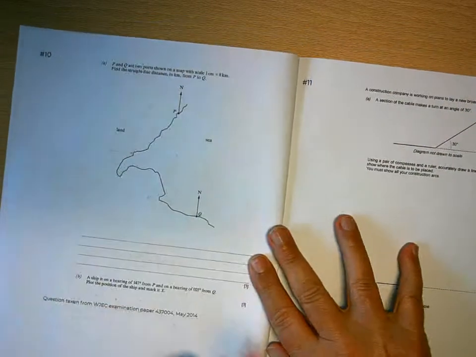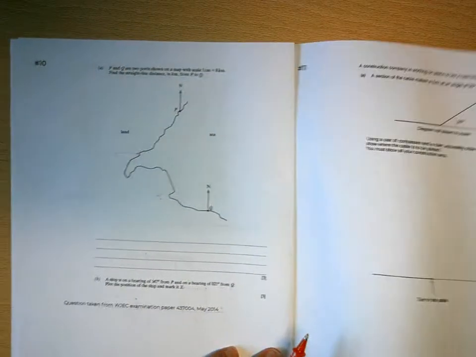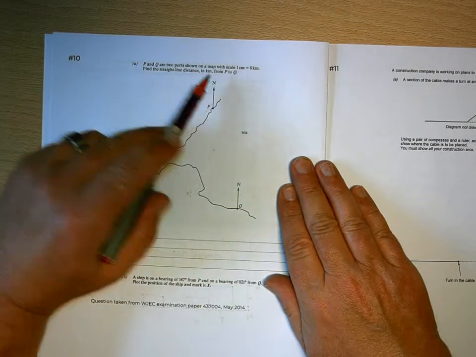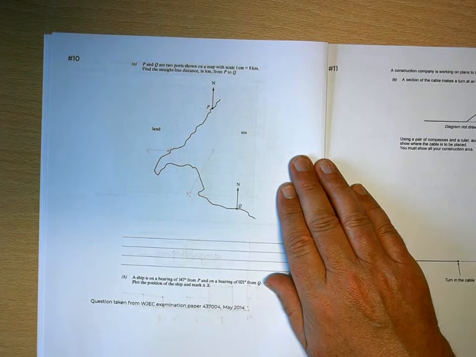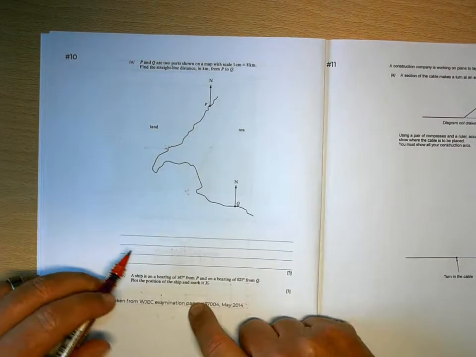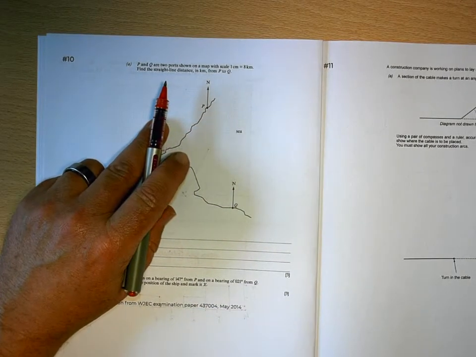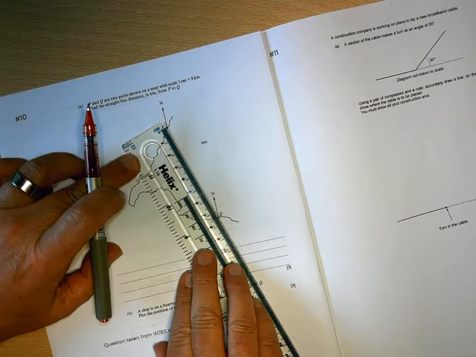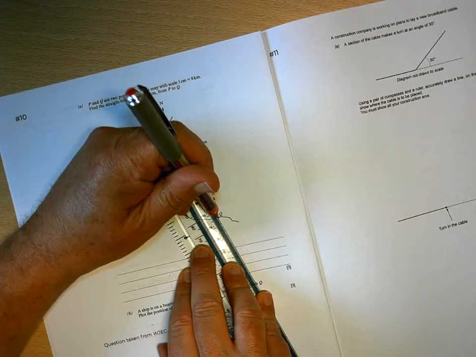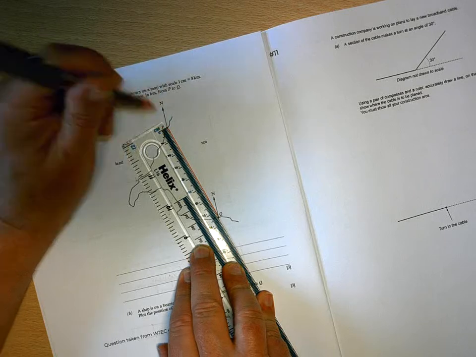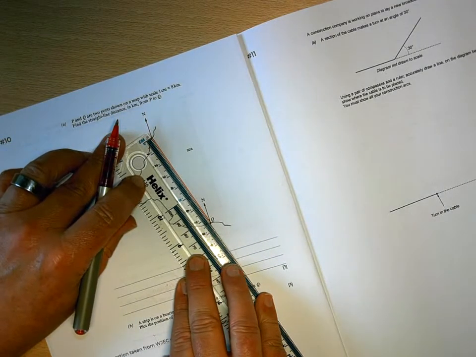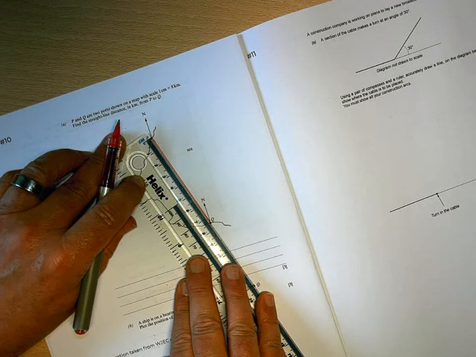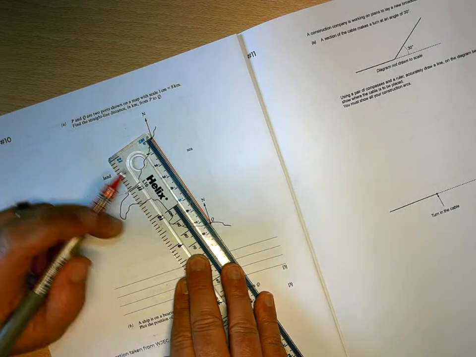Question 10. So we're coming into bearings now. P and Q are two ports shown on a map with a scale of 1 centimetre is 8 kilometres. Find the straight line distance in kilometres from P to Q. So P to Q is that distance there, and you need to measure it as accurately as you can, and I'm measuring that to be 7.5 or 7.4.